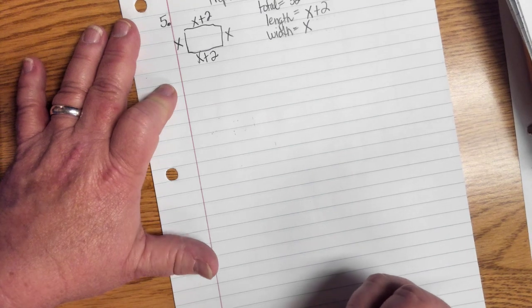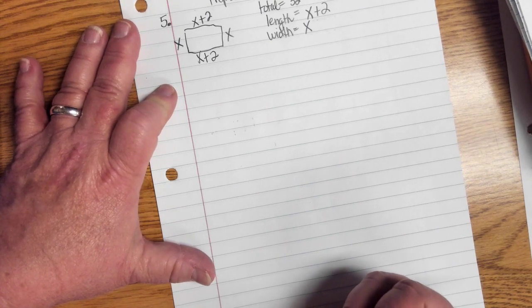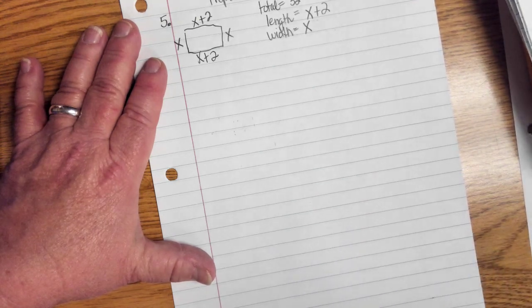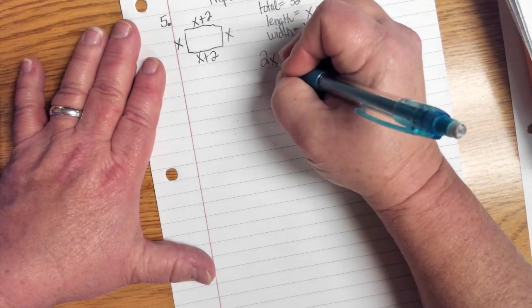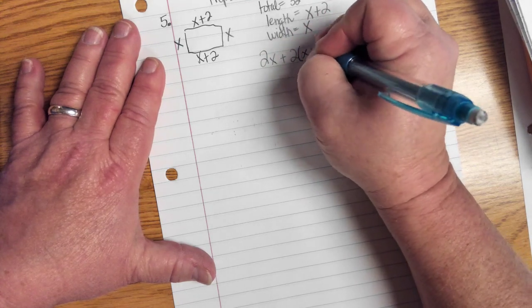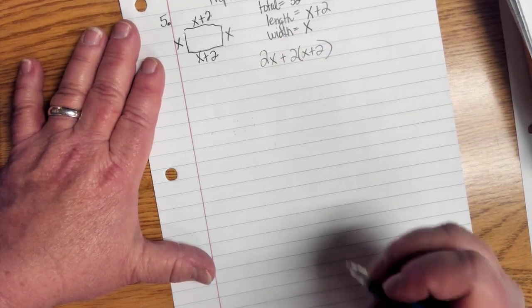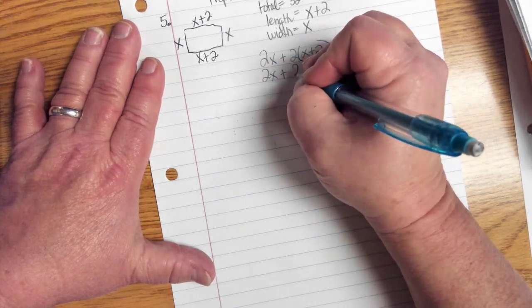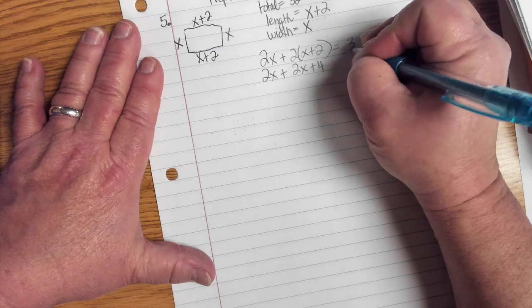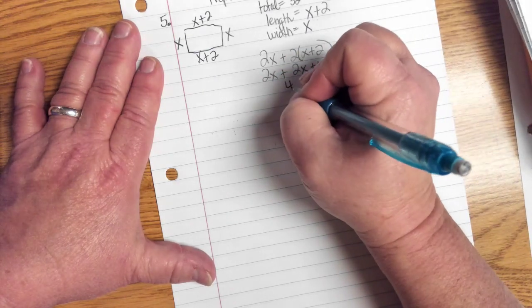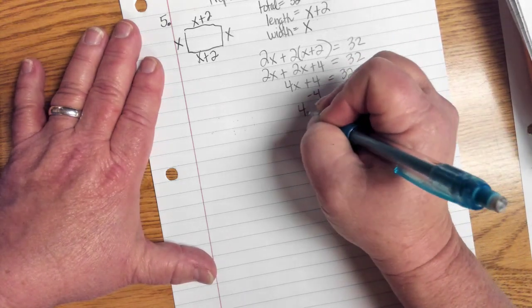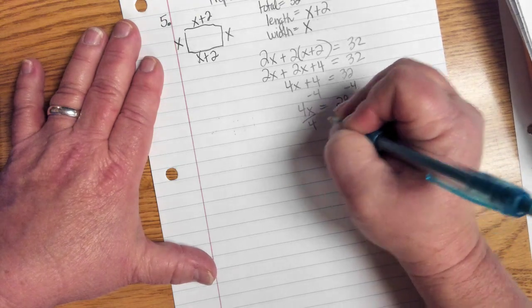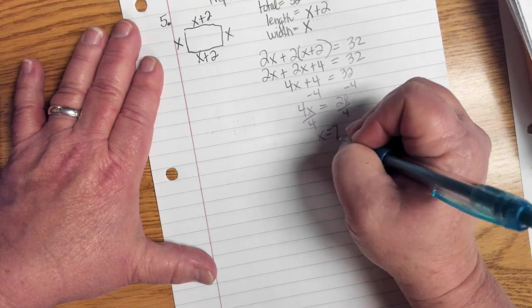Does everybody remember that formula at all? Or it's add all sides, as you've learned. So you could have written it x plus x plus 2 plus x plus x plus 2, or you could have written it as 2x plus 2 times x plus 2, or you could have written them all as pluses, which is fine. You have 2x plus 2x plus 4, and this is all equal to 32. 4x plus 4 is equal to 32. Subtract 4, and you get 4x is equal to 28. Divide by 4, and now you find out that x is equal to 7.